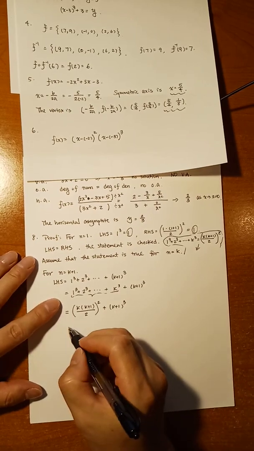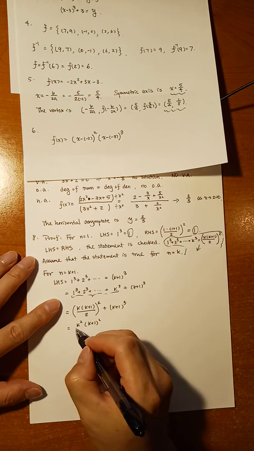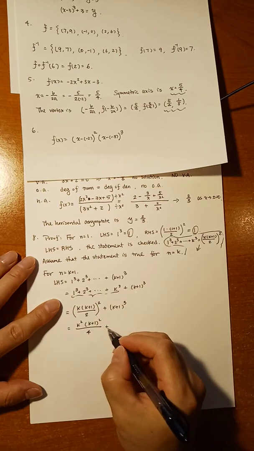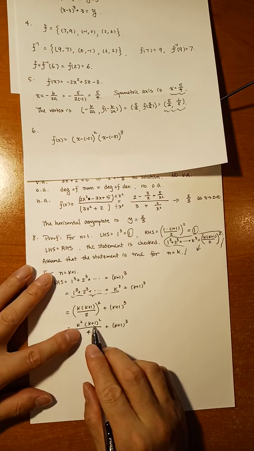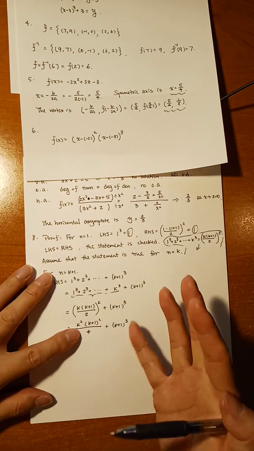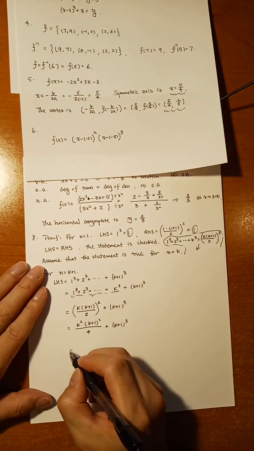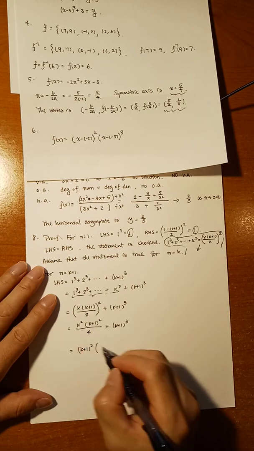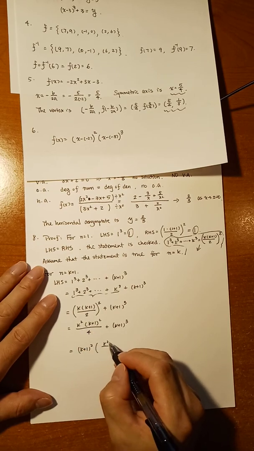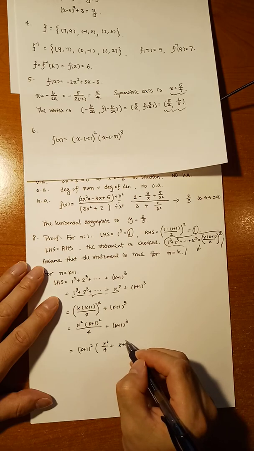Okay, this one is k squared, k plus 1 squared, over 4, plus k plus 1 cubed. So here you have the factor k plus 1 squared, here you have 3 factors of k plus 1. So let's write here. We factor out k plus 1 squared. Then this is k squared over 4, here you have a k plus 1. Right?